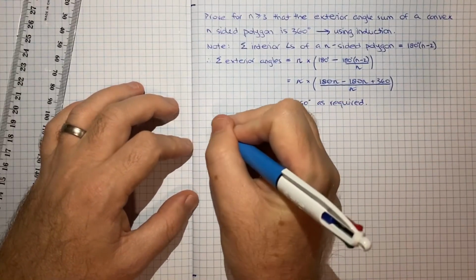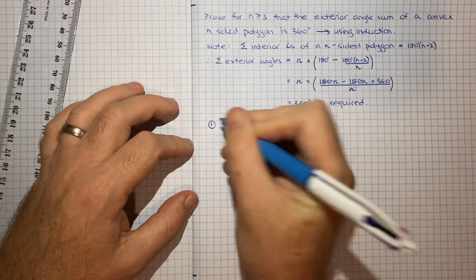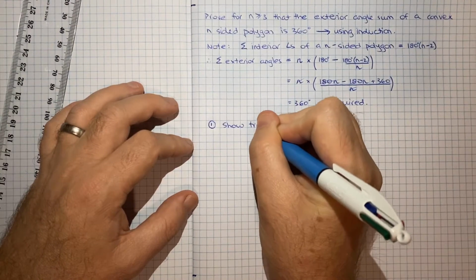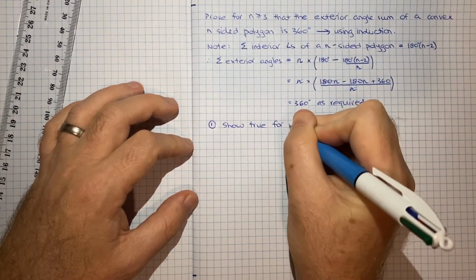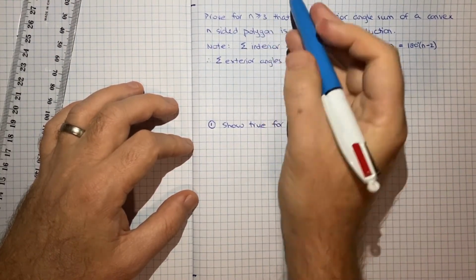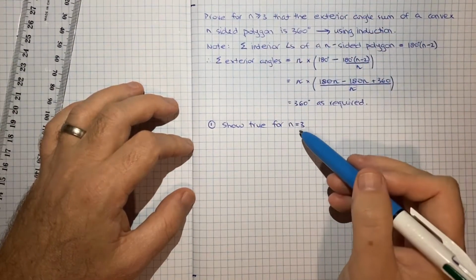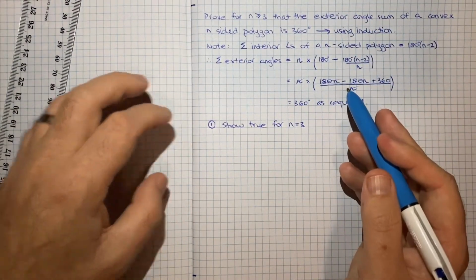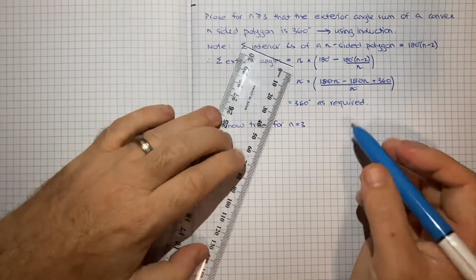So the first step of this induction proof would be to show that this result is true for n equal to 3, since that's the first part of our domain. A three-sided polygon is just a triangle, so I'll draw up a triangle.